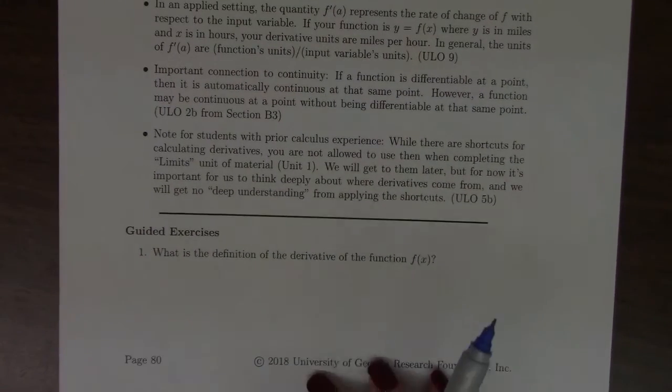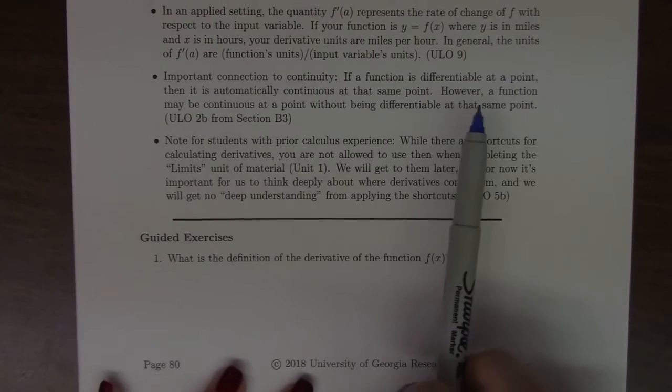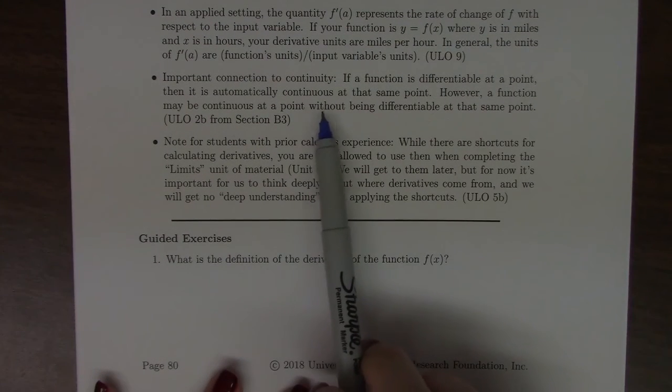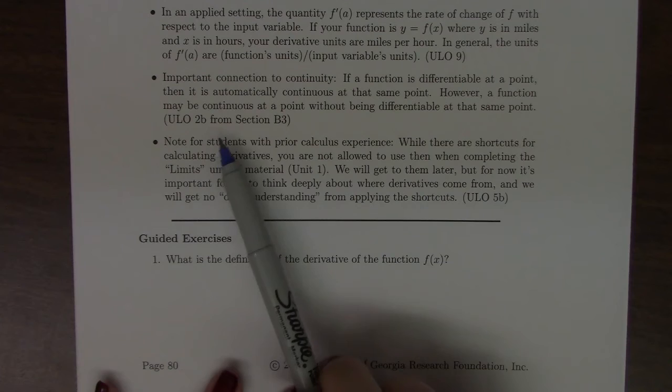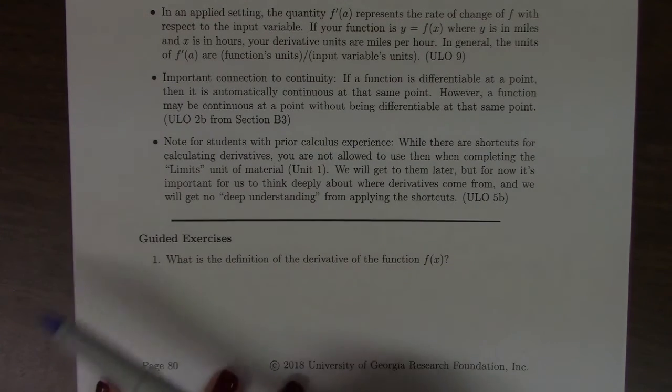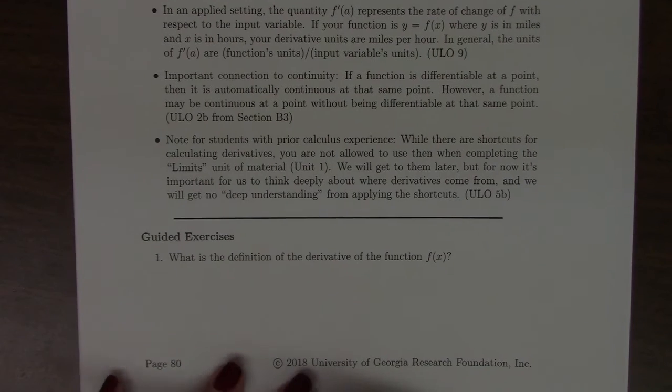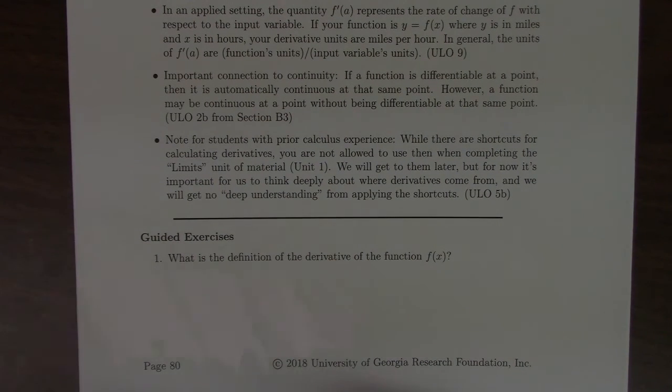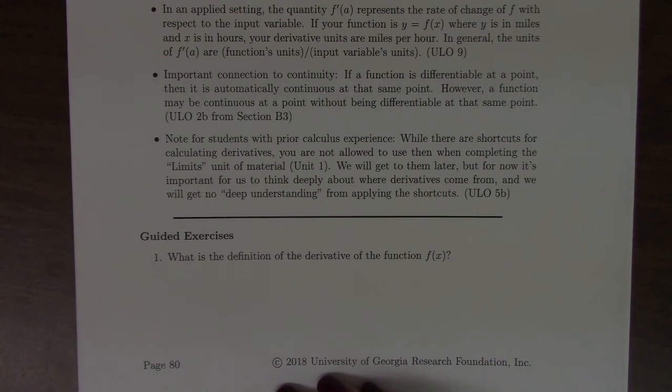If a function is differentiable at a point, then it is automatically continuous at that point. However, a function may be continuous without being differentiable. So we actually investigated this in our last section when we looked at the absolute value of x. We saw that even though the function was continuous everywhere, you couldn't take the derivative at that sharp point. But in turn, if we know that the derivative of a function exists, we can always assume that it is continuous, because you cannot take the derivative of something at a location where it is not continuous.